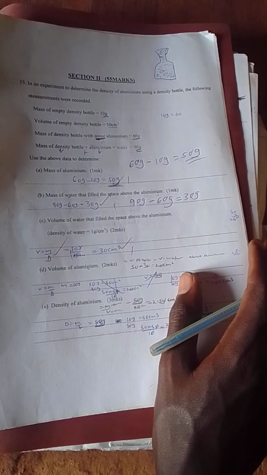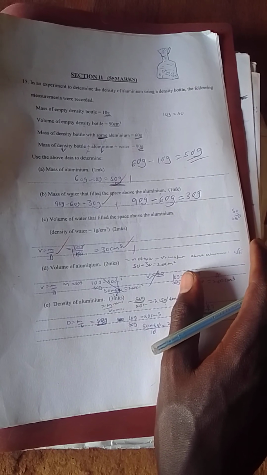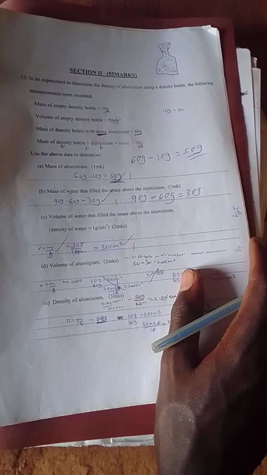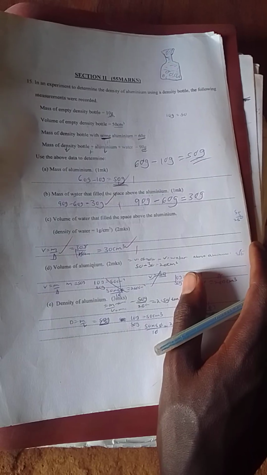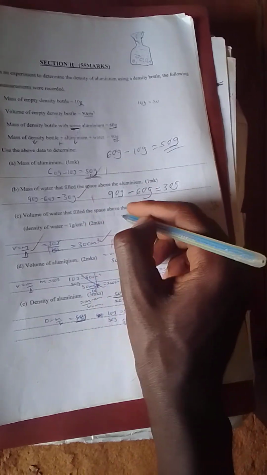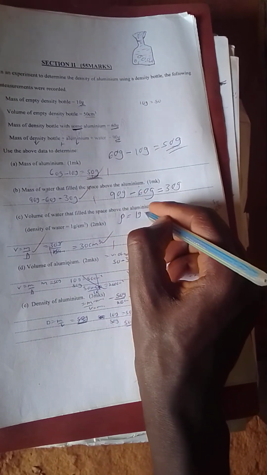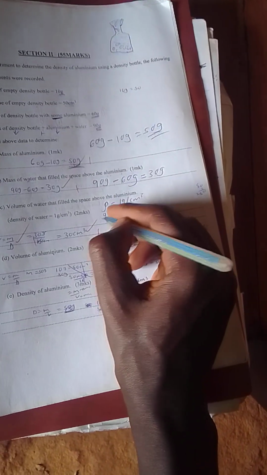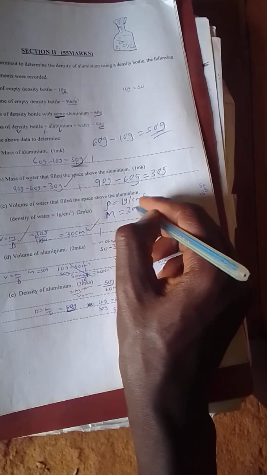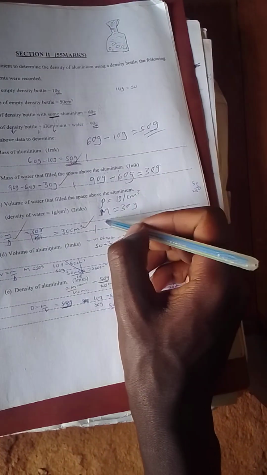So Roman C says, volume of water that fills the space above the aluminium. We've got the mass of this water. Now we have to find the volume of this water given the density. So we start with the density we have been given to be 1 gram per centimeter cubic, and the mass of this water, which we got to be 30 grams. We have been asked, the volume is what?